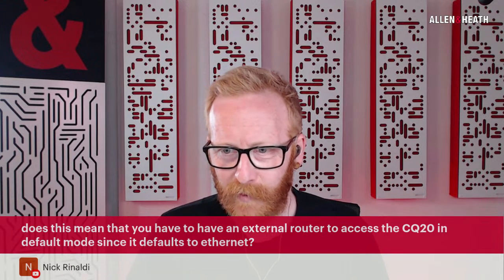One of the other improvements we made with the CQ20B, and I think Nick might have mentioned this online, so this one might be for you: we have set it so that if you just tap the reset button at any time, it will switch modes. It'll flash a couple of times to tell you which mode it's in.